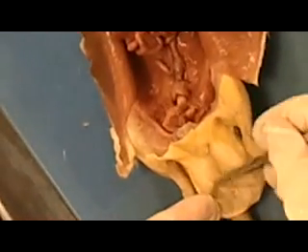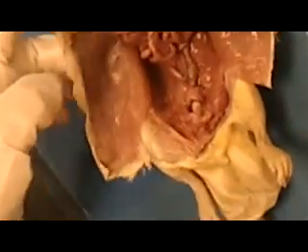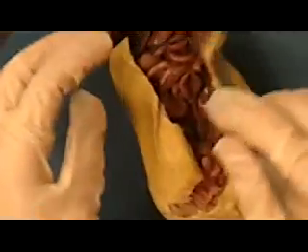Now, if it's an immature male, he may be lacking this. Maybe his testicles haven't dropped yet, so you would need to go inside to find out whether it was a male or not. And again, make sure you know all those parts on the human torso and on the rat and the pictures of the rat in your lab manual.